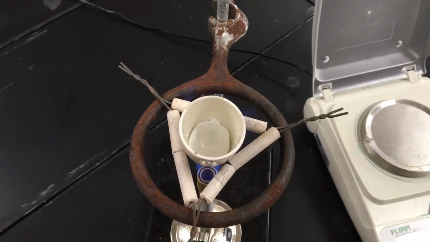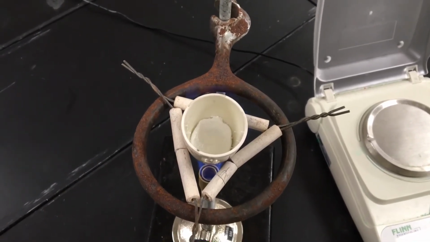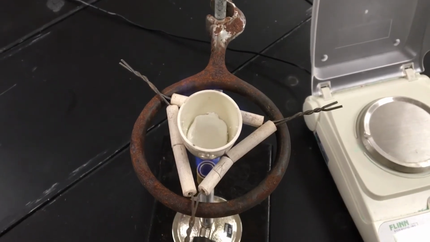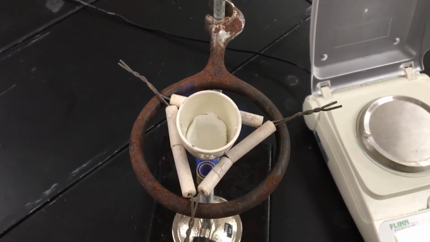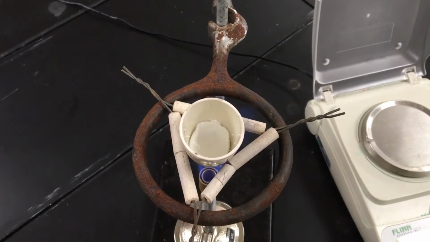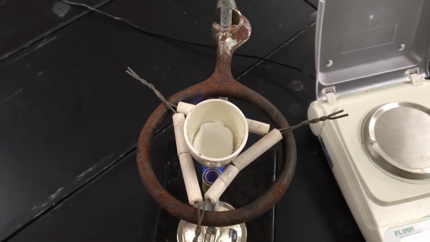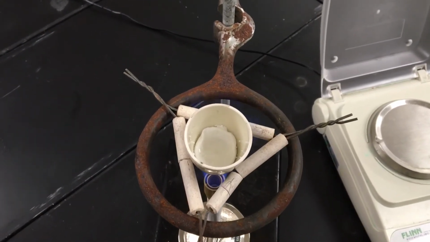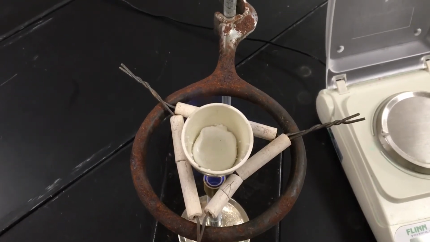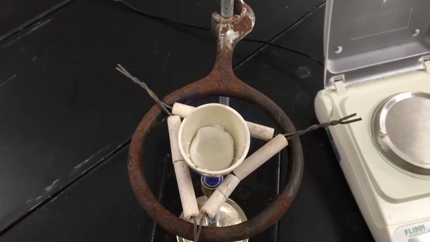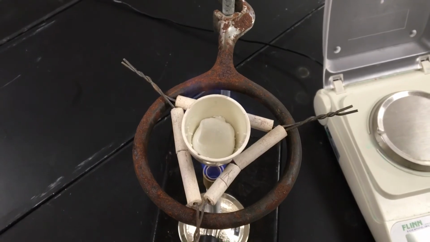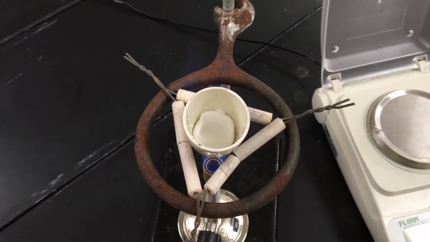moles of water. You can see that the sample is slowing down, and as more and more water is removed, it is becoming, well, more anhydrous. So I'm going to let this run for a few more moments, and then I'll take a few measurements, and then you can perform the calculation portion.